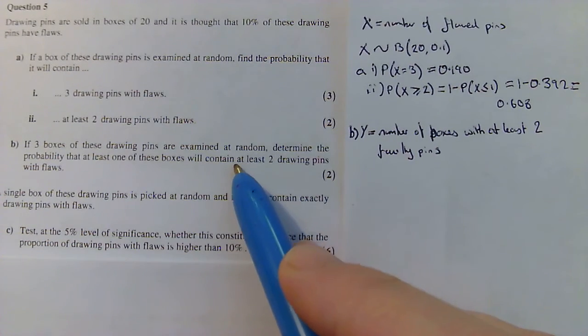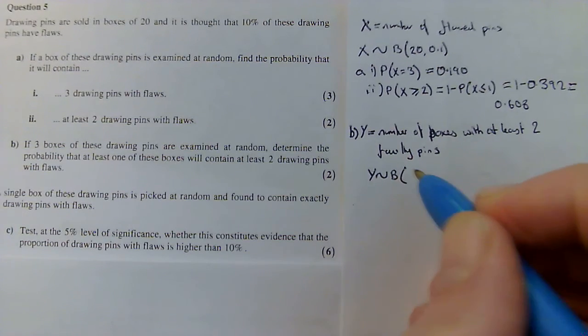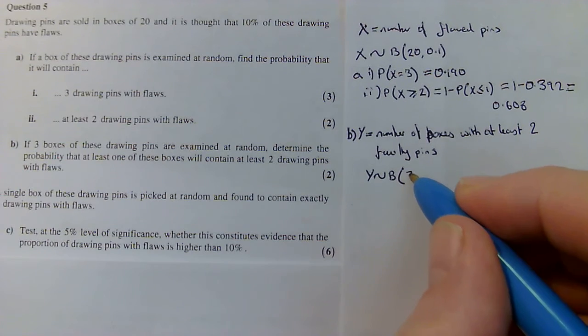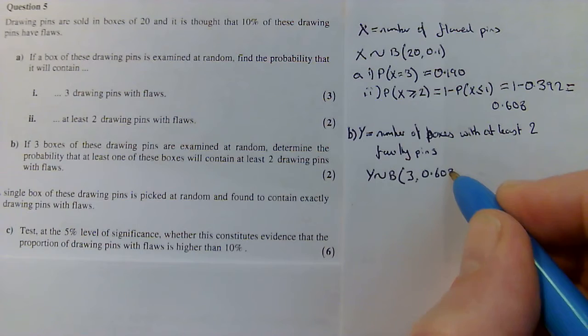And here we're told that y is distributed binomially, the number is 3, and the probability is 0.608, which is what we worked out in the last question.